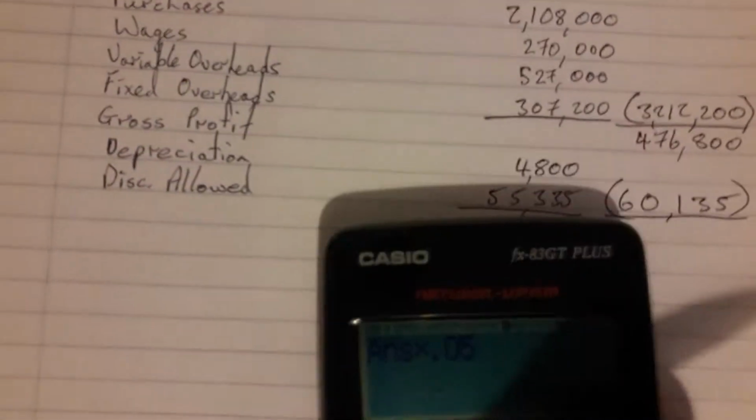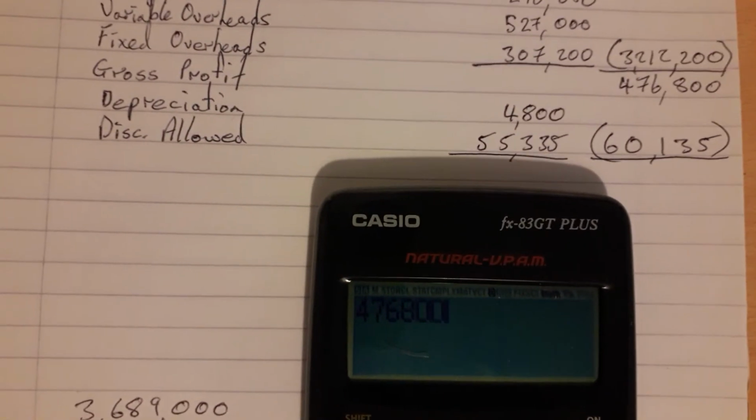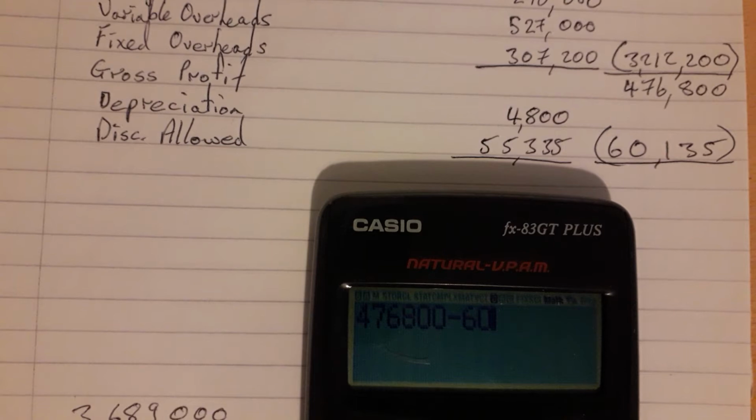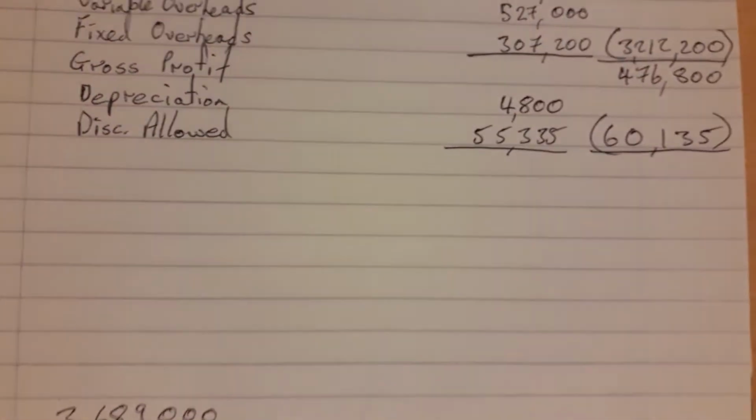And subtracting that from our 476,800, be careful and do this in the calculator, gives me 416,665.